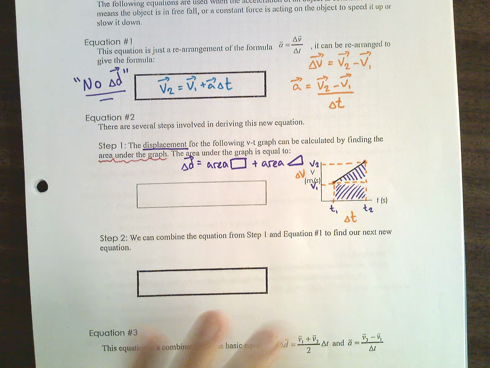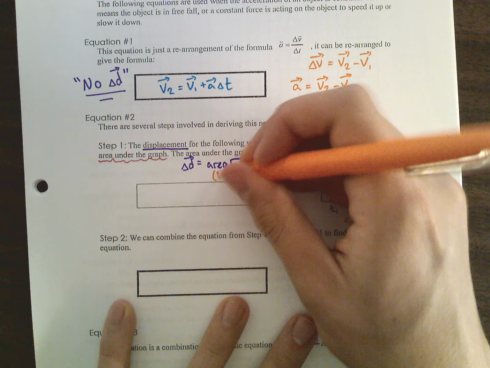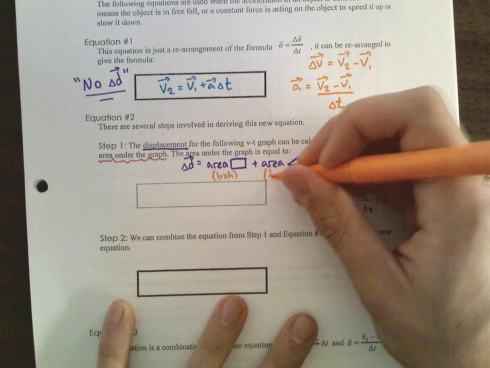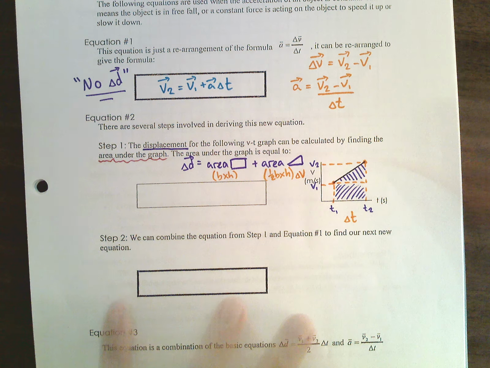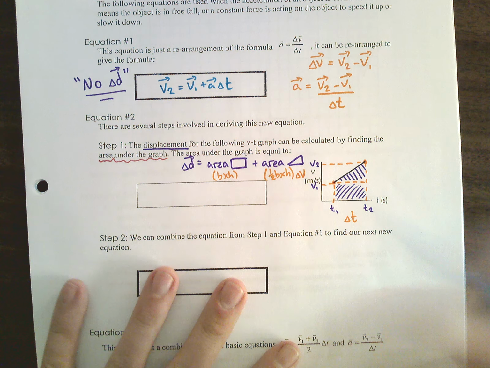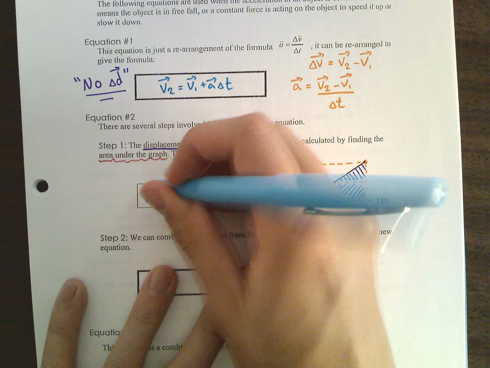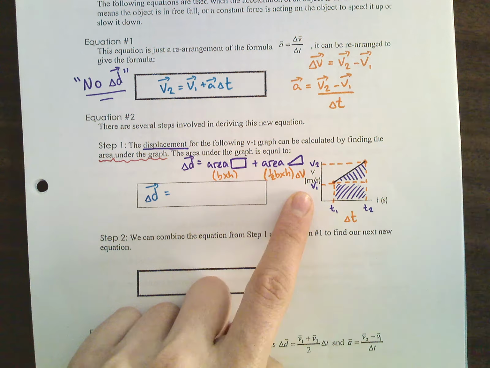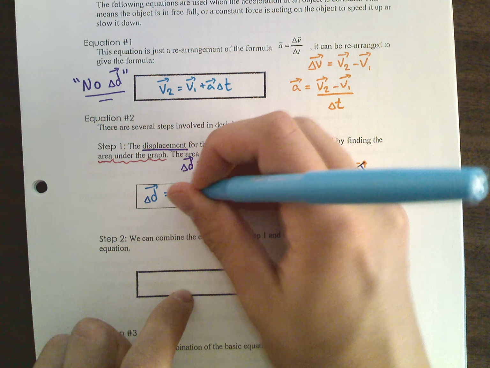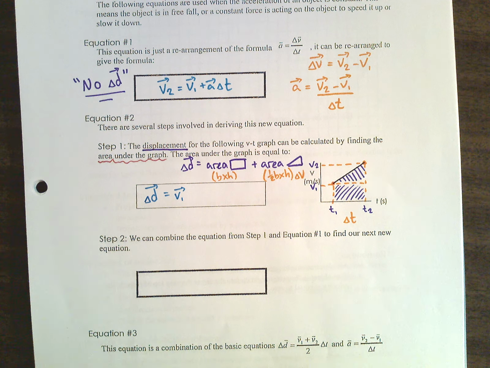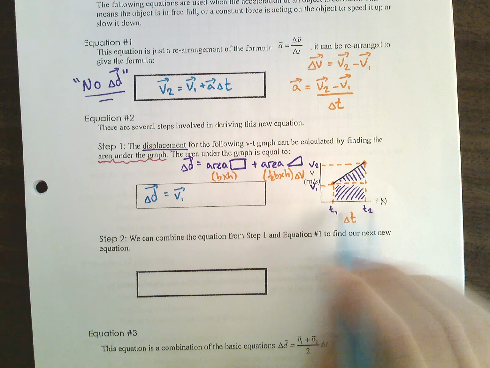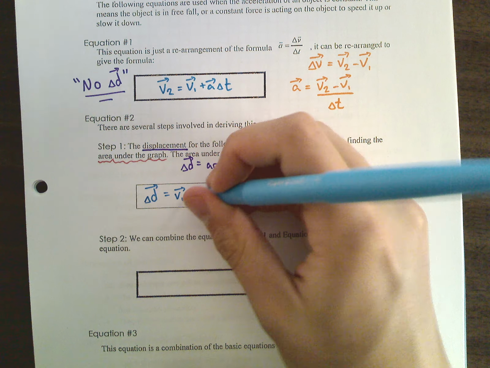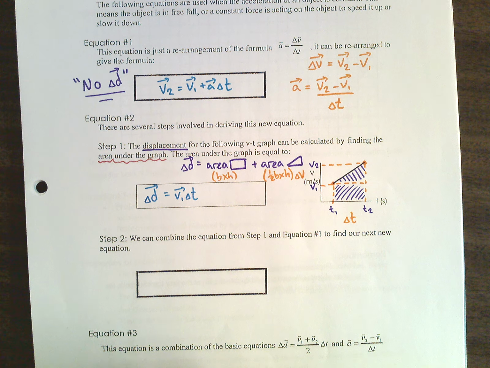So remember, keep this in mind. I'm going to put this right here. The area here is the base times the height. And remember, the area of a triangle is 1/2 times the base times the height. So in this first scenario, we'll say delta D is equal to base times the height, which I said was V1. It was just the height times the displacement between T2 and T1, which is just delta T. So that's our area of the rectangle.